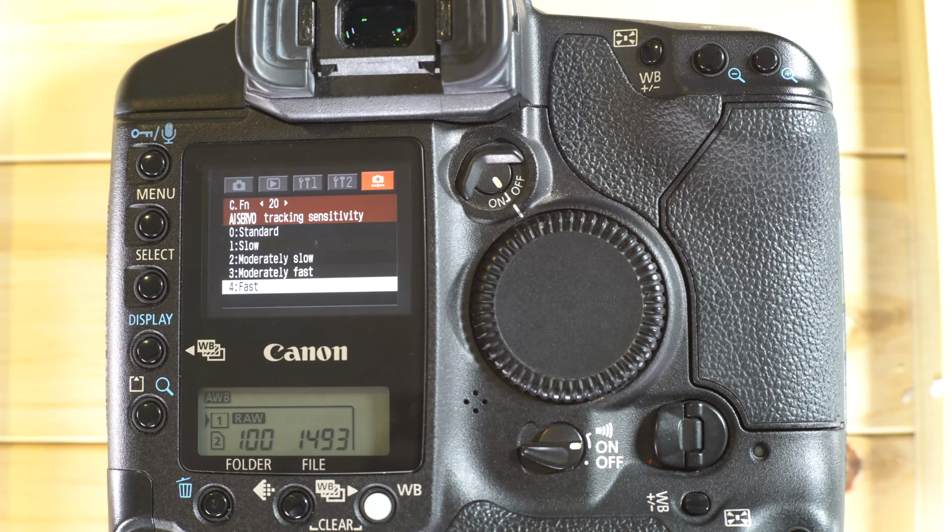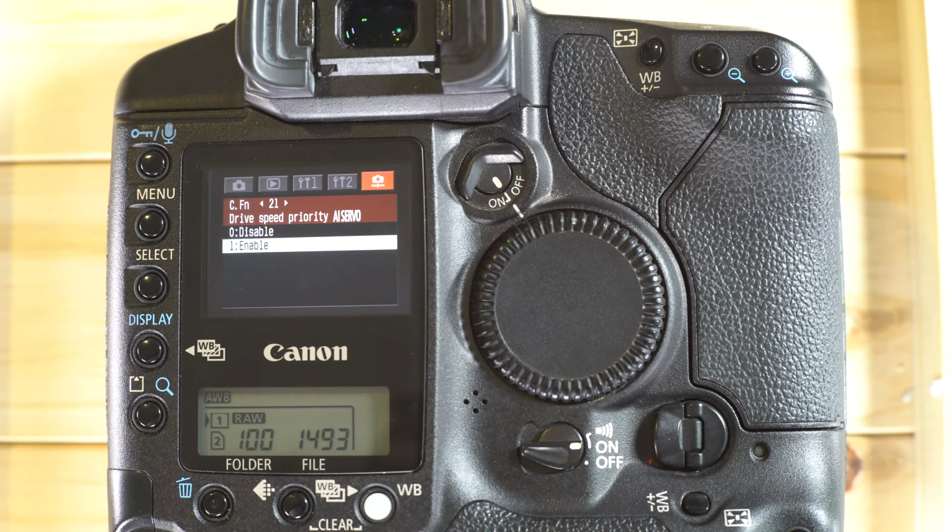Custom function 21 is your drive speed in priority AI servo. This is enable or disable. With option 1, which is enable, the camera will take photos even if your focus is not yet achieved.